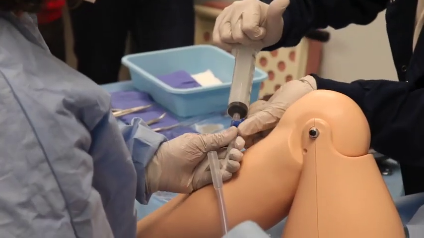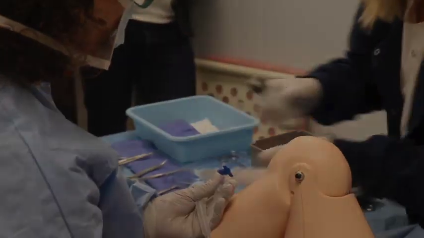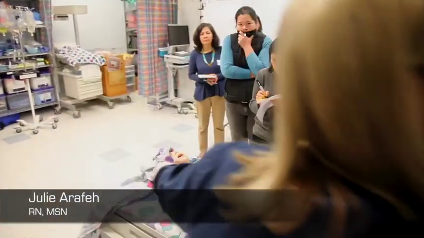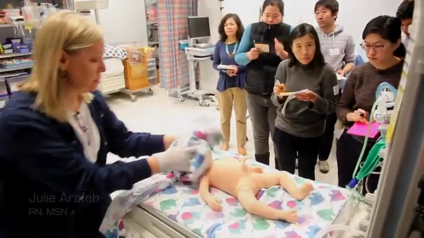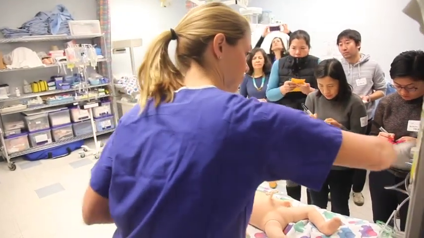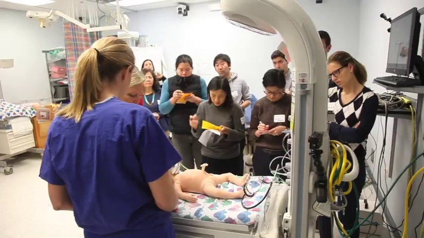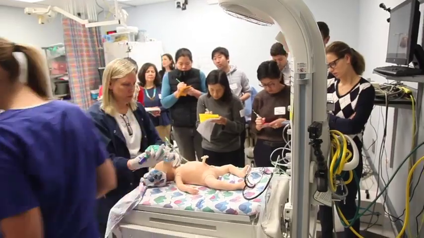It seems to be working. It's just a little cumbersome, but we're getting it in right now. Okay. I need some help in here. I need a physician, please. What's going on, Julie? This baby came out about 30 seconds ago. I don't see any breathing at all. I think I need to intubate. So I'm going to grab this.